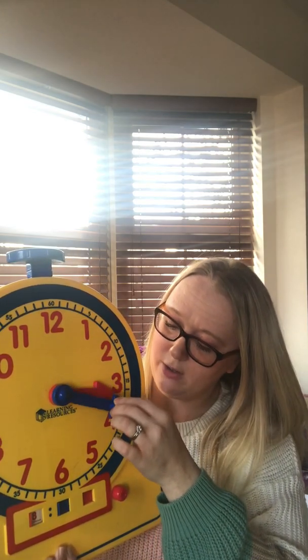So we know this time is 3 o'clock. Let's watch while the big hand starts to move. As it moves slowly around the clock and stops halfway, our time is what? Have a good look and shout it out. That's right, it's 3:30. It is halfway past 3, but it's not quite at 4.